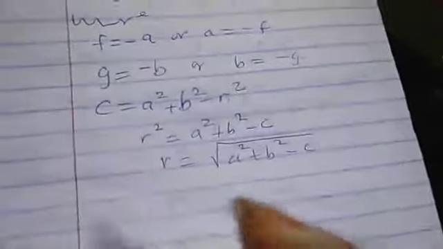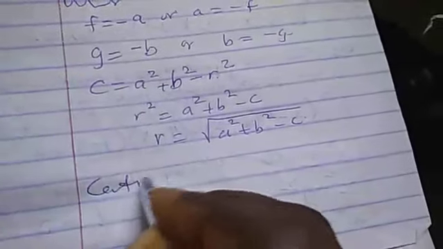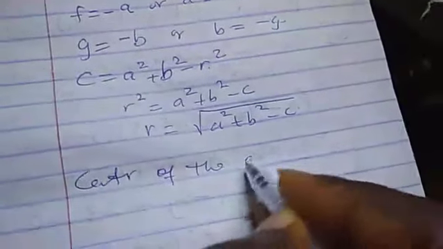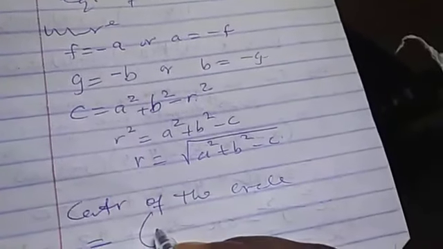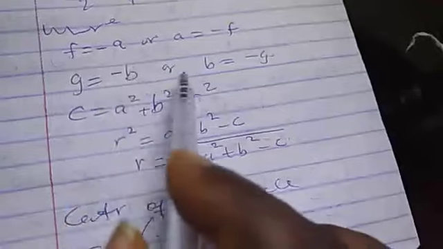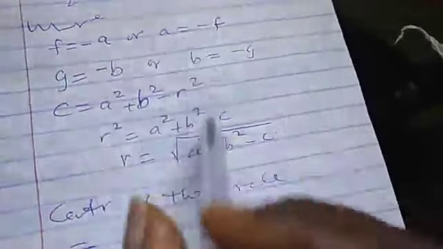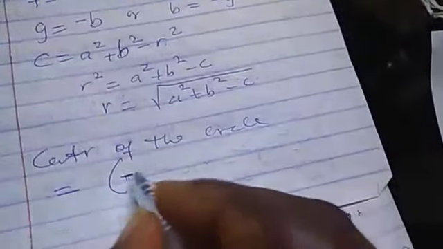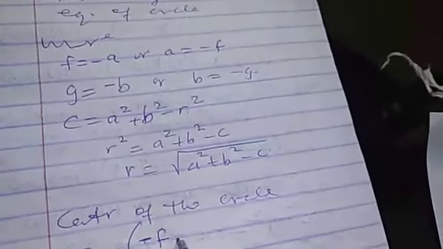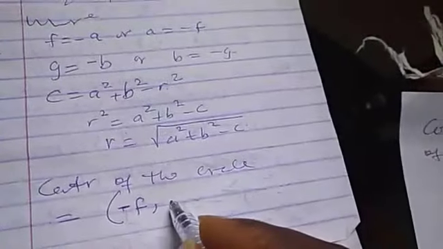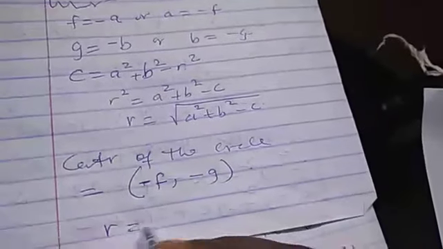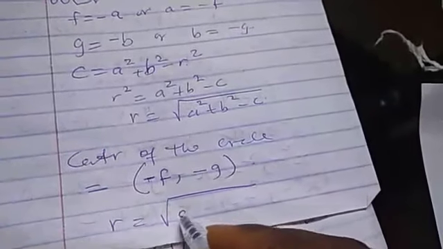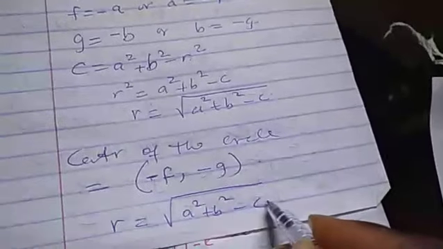So from that place, you can now see that the center of the circle is, since our b is this and our a is this, minus f, minus g. Also, the radius of the circle is the square root of a squared plus b squared minus c.